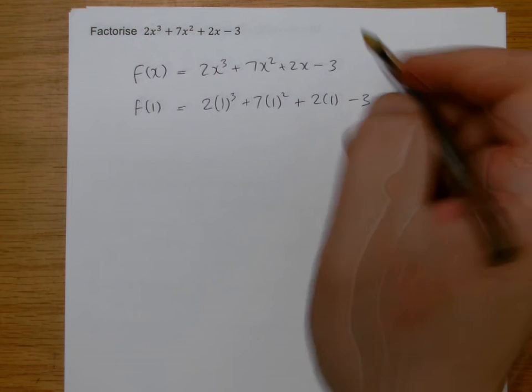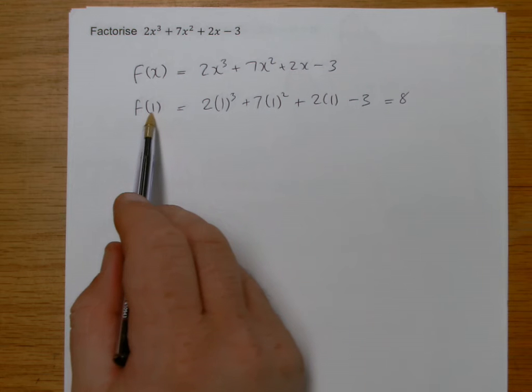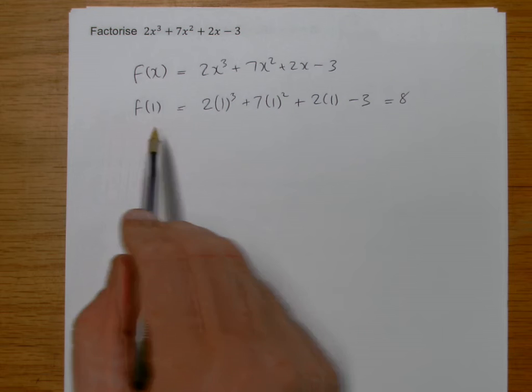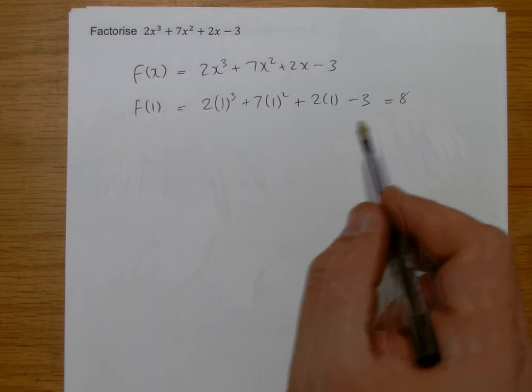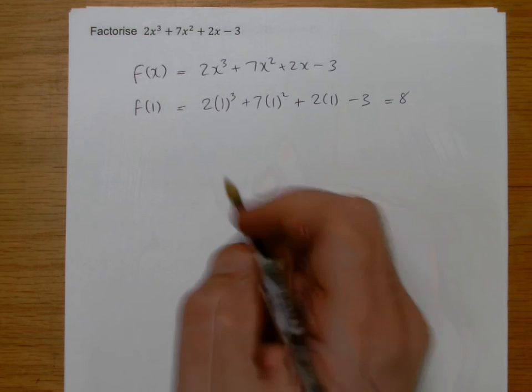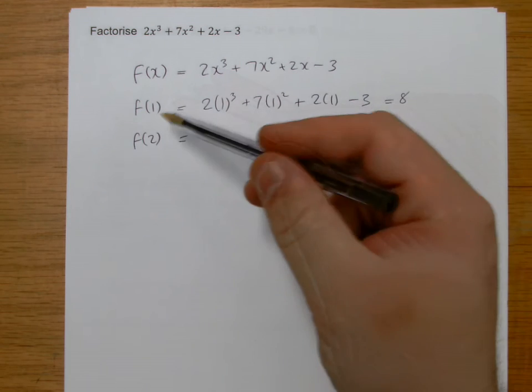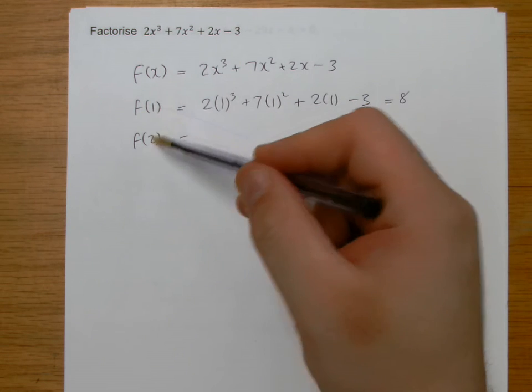It comes to be 8, which means that in this case, because this a would be 1, I'd be dividing by x minus 1, and that would give me a remainder of 8. So that means x minus 1 is not a factor. So I've got to try another one. Let's try 2. Let's be sensible here. You start with low values. So I've tried 1, and let's try 2.